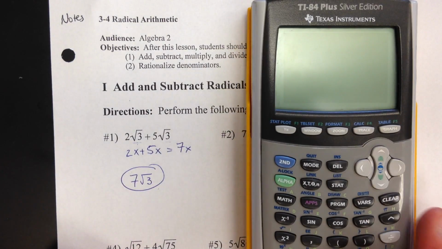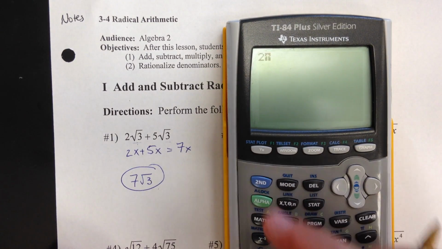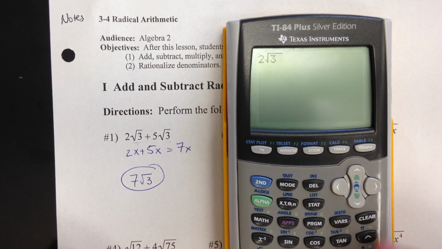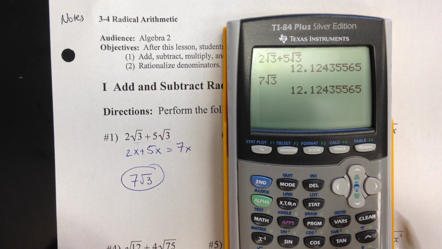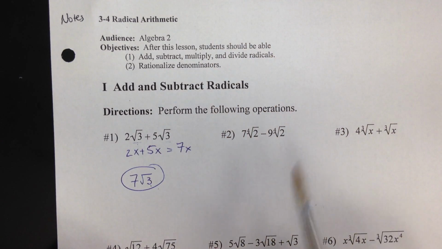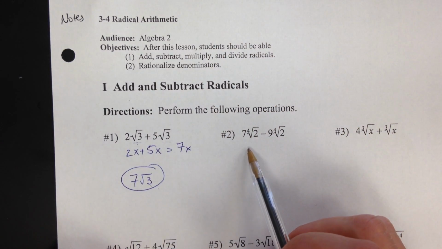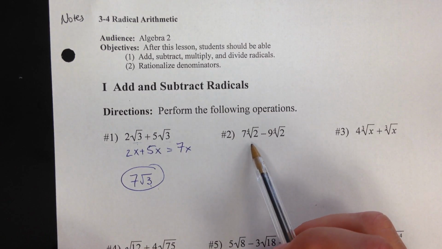Now just to show you, if I take this on the calculator, 2 square root 3 plus 5 square root 3, I'm going to get a decimal. I get 12.12, and so on. Anytime we do simplifying, you should get the same value. It's the same value, 12.12. Same value, just a different way of writing it. So it's like combining like terms. You have to have the same radical, the same index, and the same number underneath.